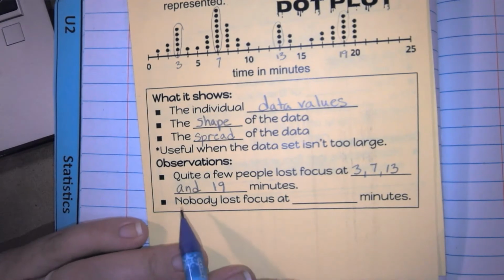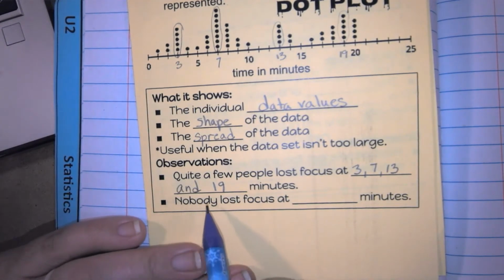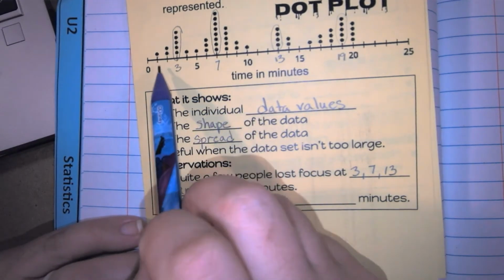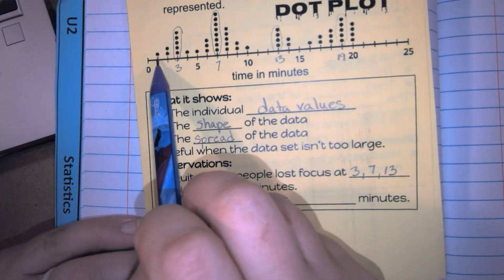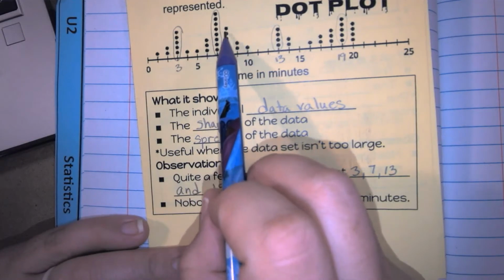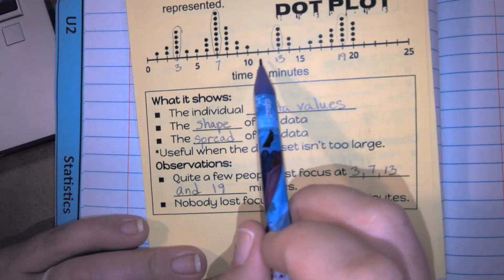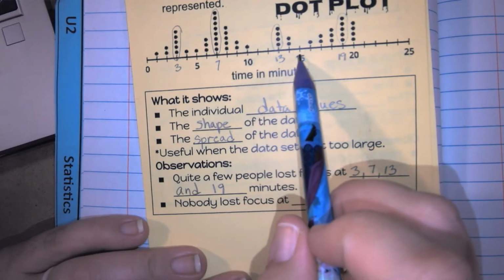We can also notice where there isn't data. Nobody seems to be losing focus at what minutes? Well, if I look through the dots, starting at the lowest is 1. I've got dots on every number until I get to here. 11 and 12 have nothing. So no one seems to be losing focus at 11 and 12 minutes. Also, no one's losing focus at 15 minutes.